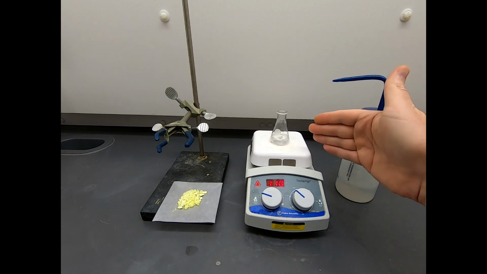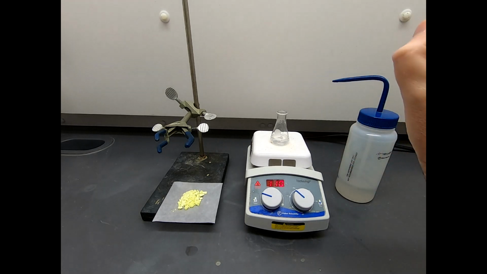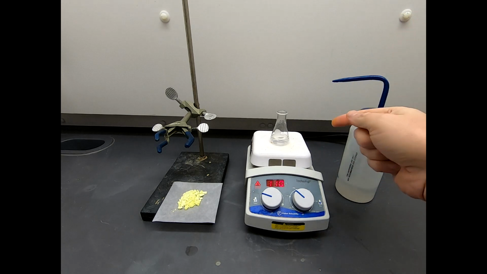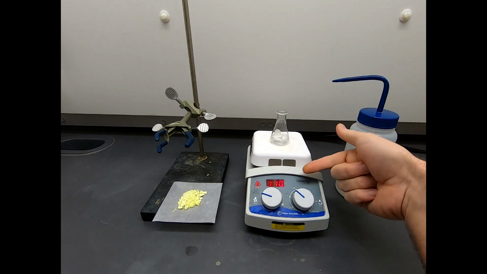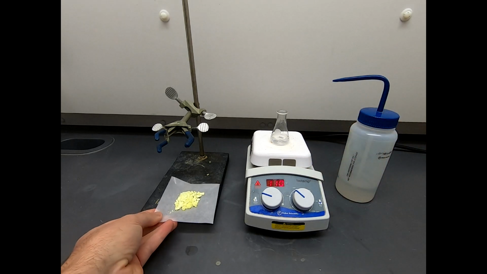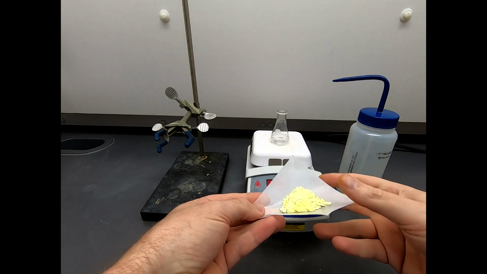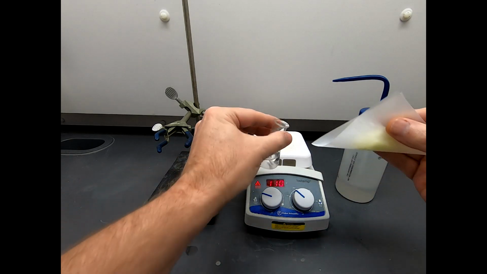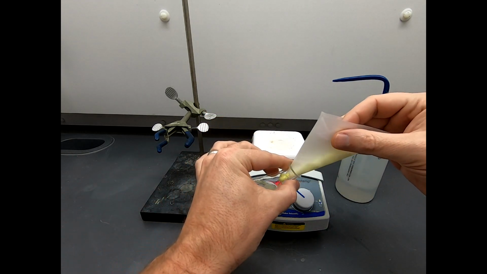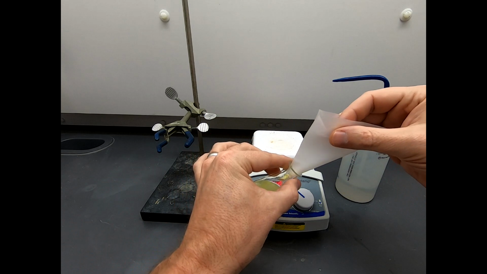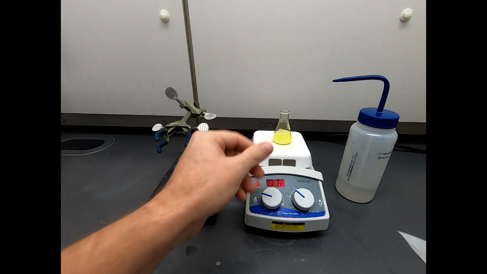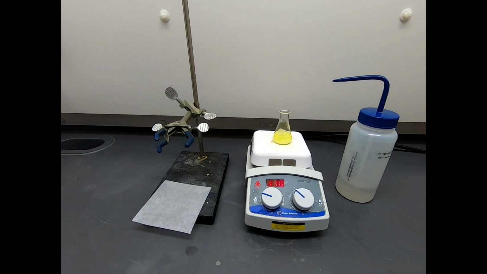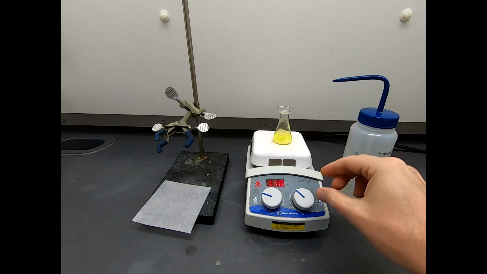Now what I have on the stir plate is 10 milliliters of ethanol. So I'm following a procedure that calls to dissolve this into 10 milliliters of hot ethanol. I have the hot plate at about 110, and I don't think the ethanol is fully up to temperature, but I'm going to add this material into our ethanol and just let that stir and heat, and we're just gonna let that dissolve as that gets hot.